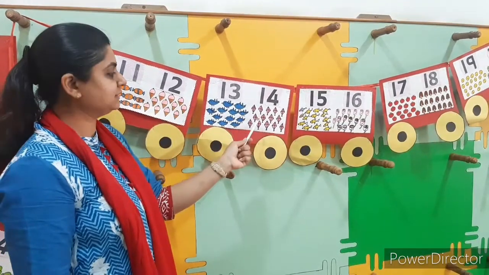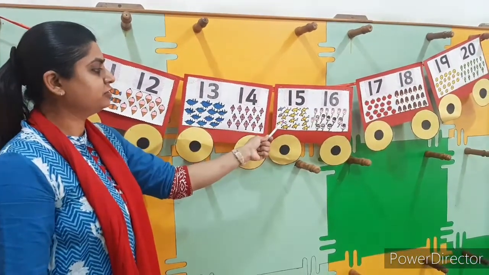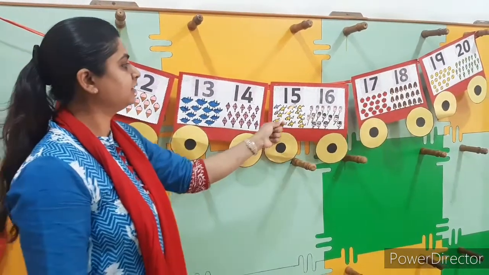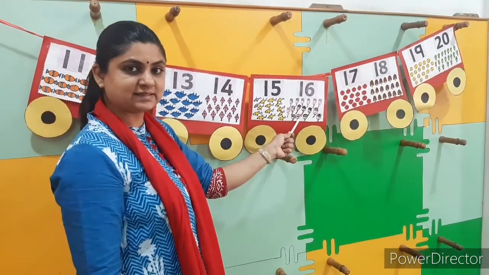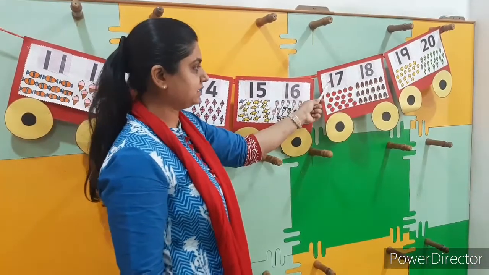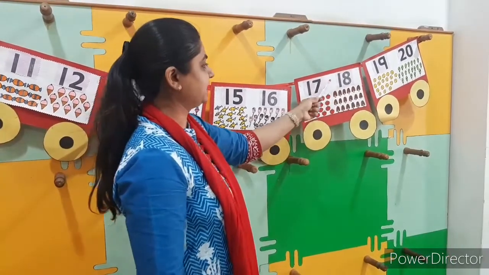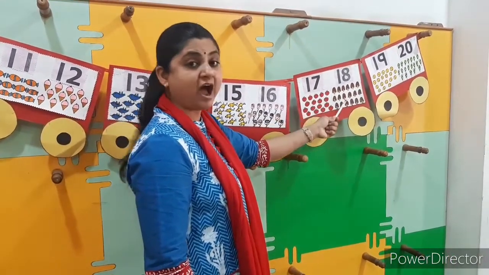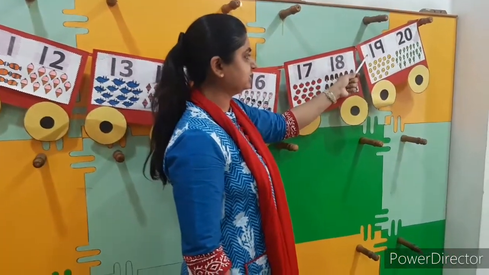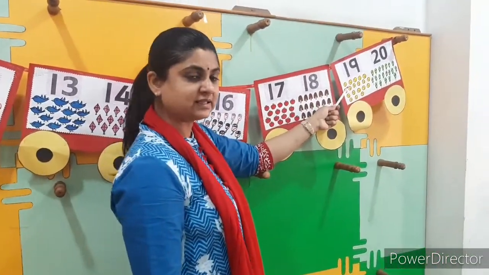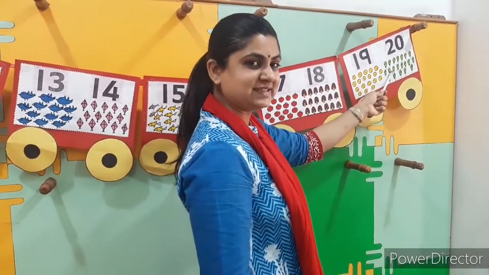14 kites, 15 fish, 16 roses, 17 apples, 18 ice cream candies, 19 balls, 20 balloons.